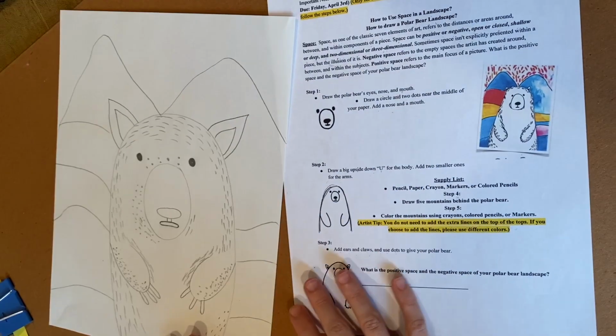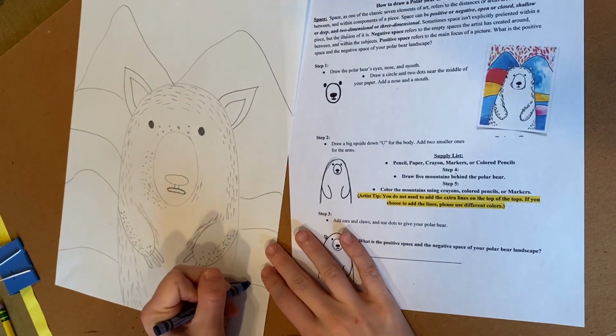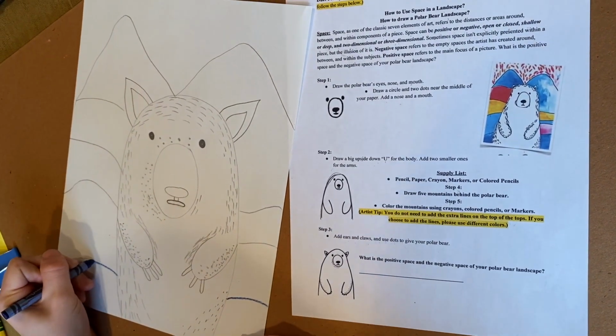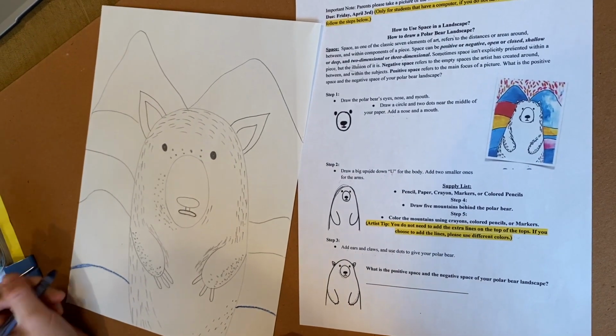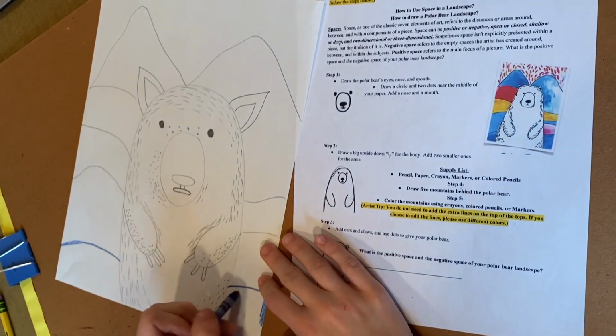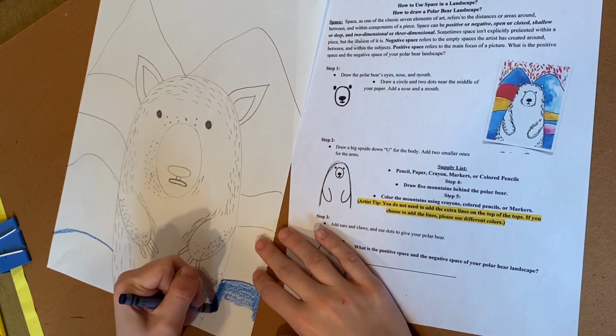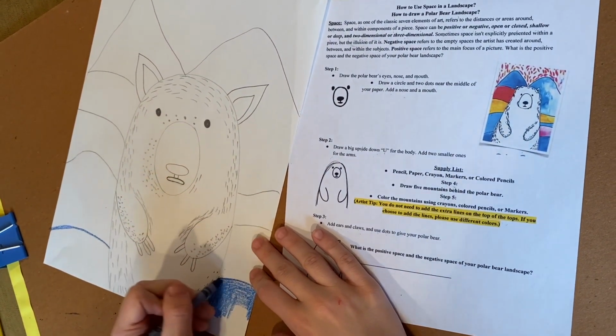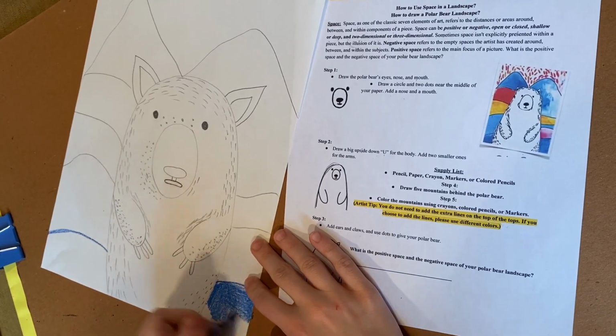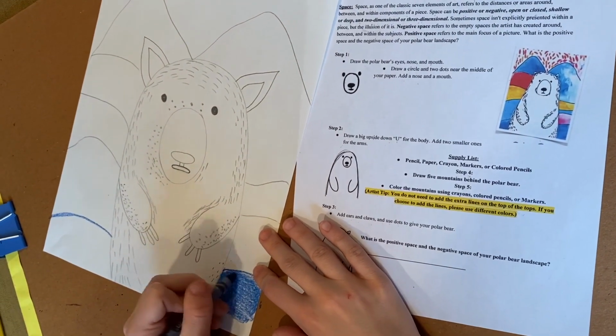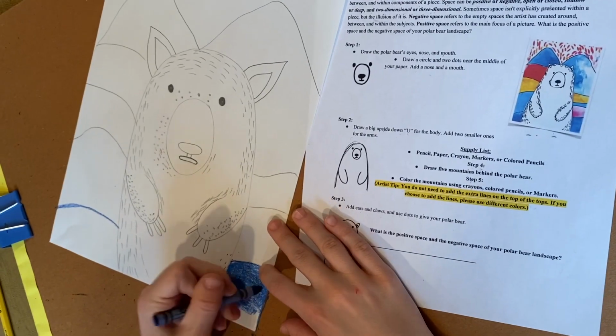Okay. Go. So I'm going to take my first crayon and I'm going to outline. It doesn't matter what color crayon you use, and you're going to color every single mountain with a different color crayon, marker, or color pencil.